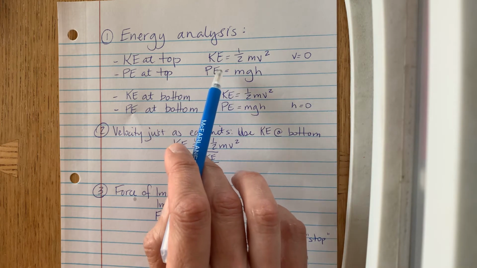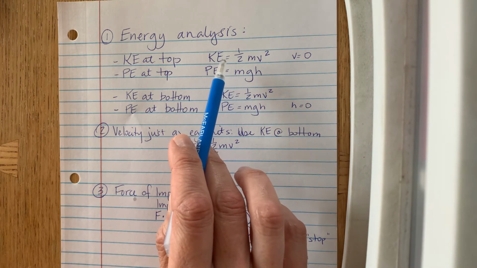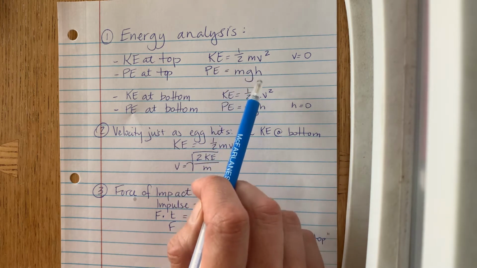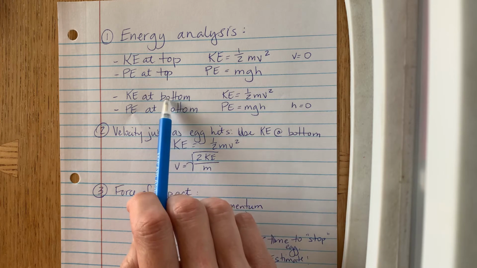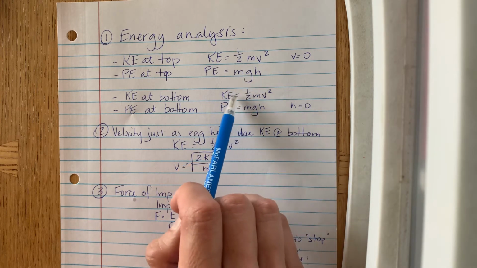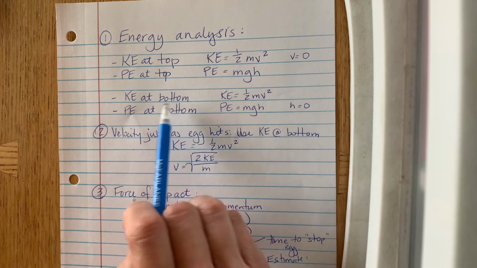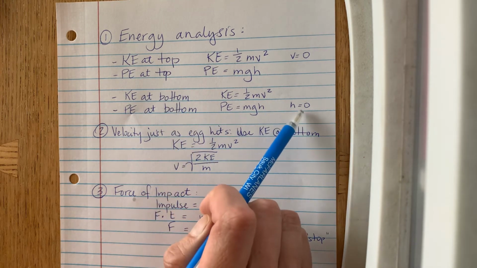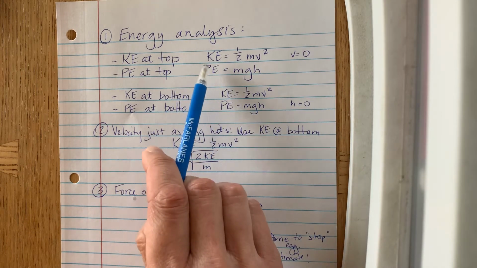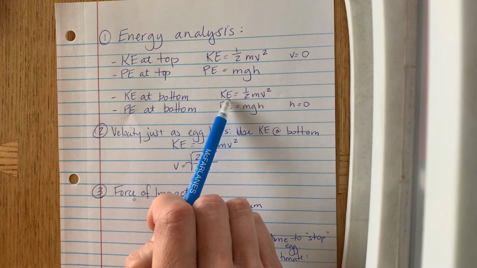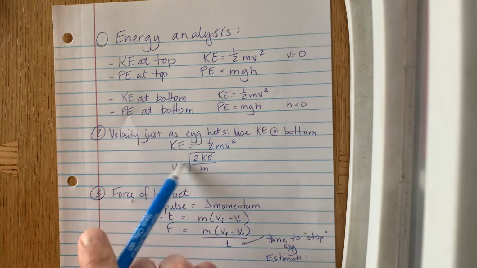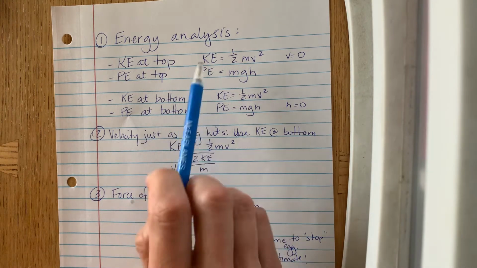Now remember, as you drop the egg, all of that potential energy is transformed into kinetic energy. So it goes faster and faster and faster as it falls until it hits the ground. At the bottom, all of your potential energy at the top is converted into kinetic energy. And the potential energy at the bottom, right before it hits, the height is 0, so the potential is 0. So the potential transforms into kinetic energy. And remember, the units for energy are joules. So that's the energy analysis.